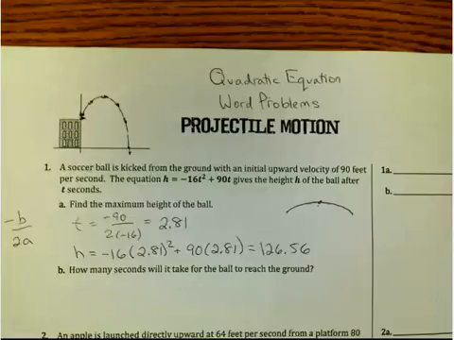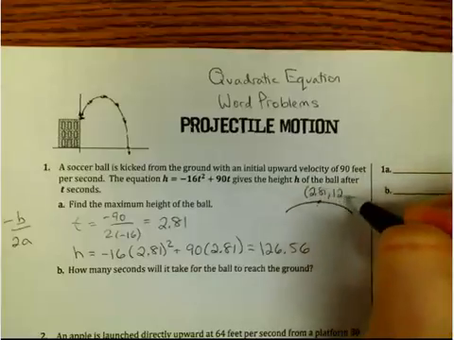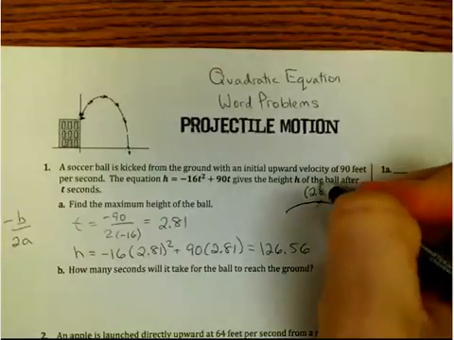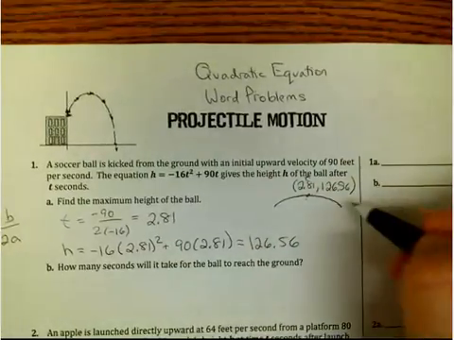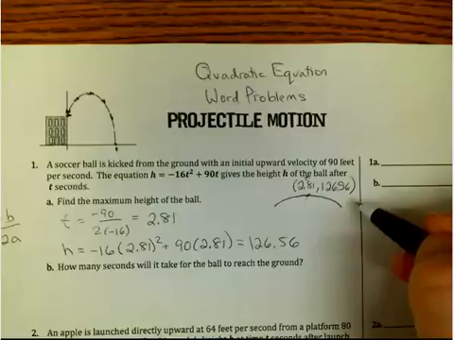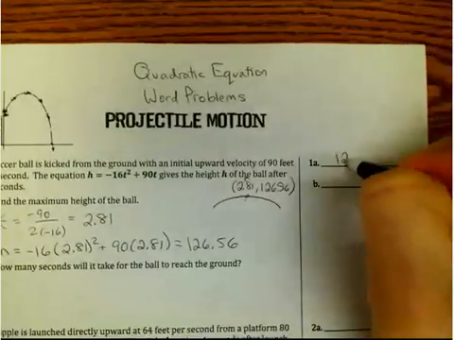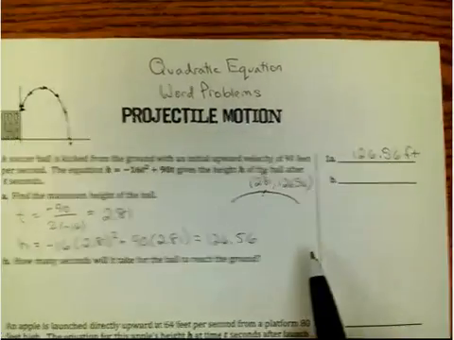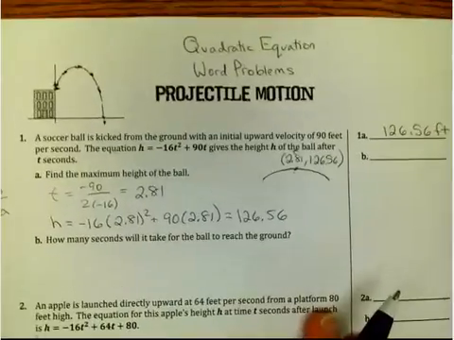So what is the maximum height? Our vertex here is going to be 2.81 and 126.56. So in 2.81 seconds, it's going to go 126.56 feet. So that's our answer for the first one, 126.56 feet. That's kind of like what we've been solving for our y value. Here we're just calling it h, and it represents height.